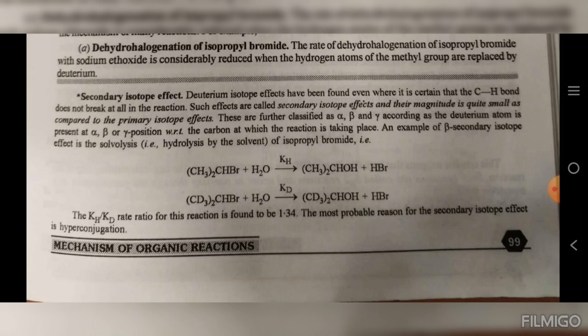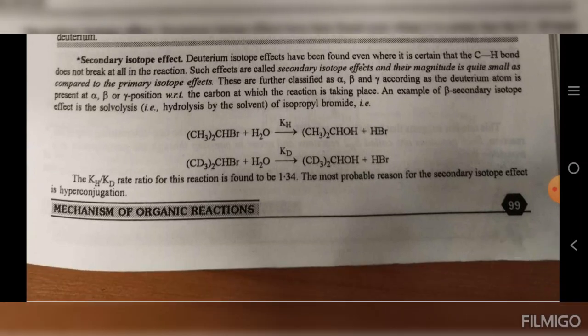An example of beta secondary isotope effect is in the solvolysis, that is, hydrolysis by the solvent, of isopropyl bromide. The kH/kD rate ratio for this reaction is found to be 1.34. The most probable reason for the secondary isotope effect is hyperconjugation.